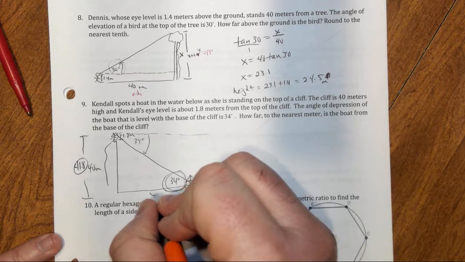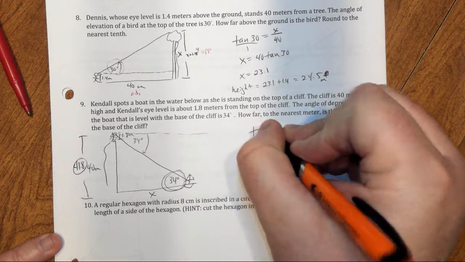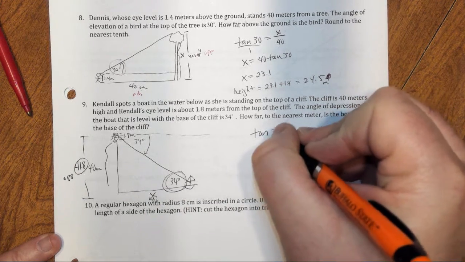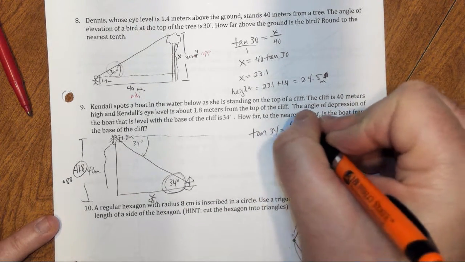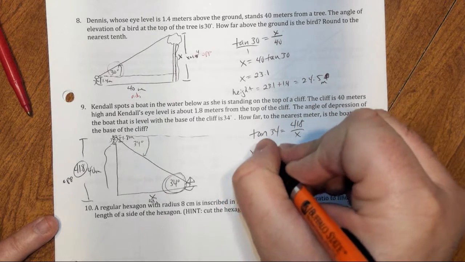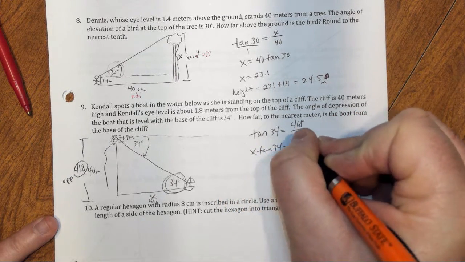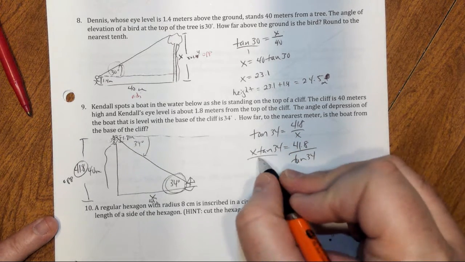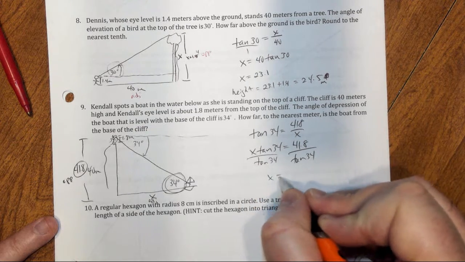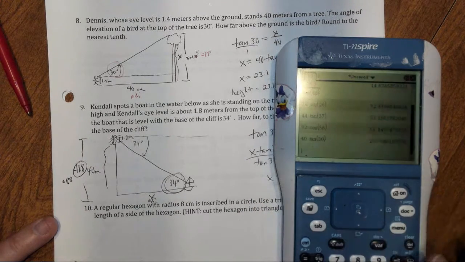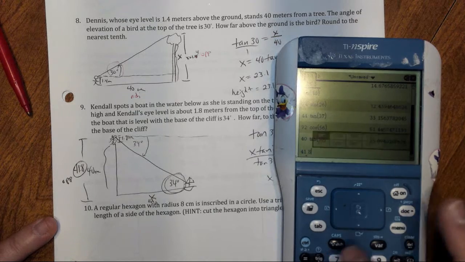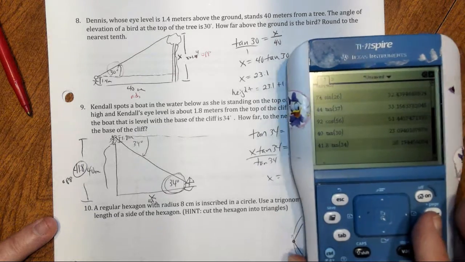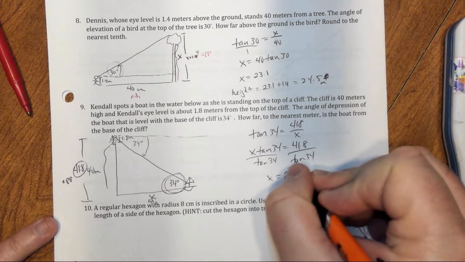And we're looking for how far away the boat is. So we want to do tangent because we have the opposite side and the adjacent leg. Tangent of 34 equals 41.8 over x. So we cross multiply and then divide out by the tangent of 34. And x is going to equal... and how far to the nearest meter? So that would be 28 meters.